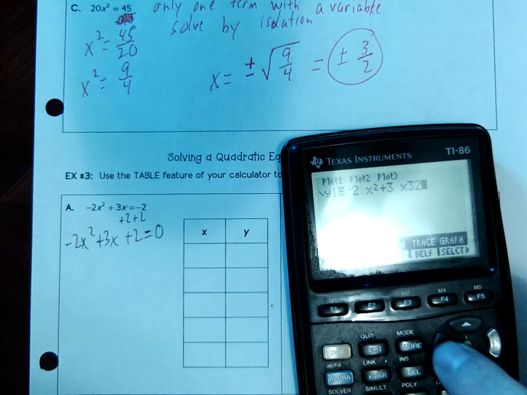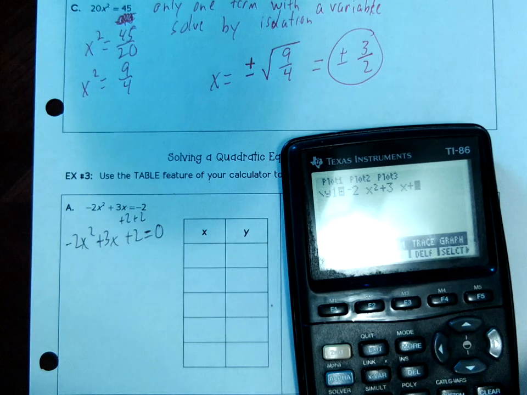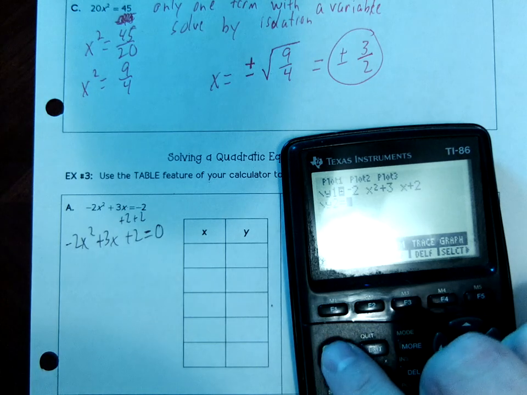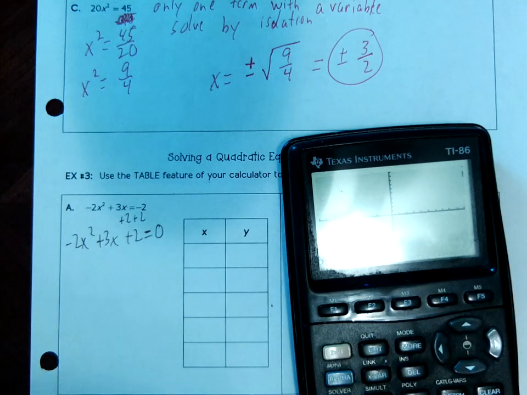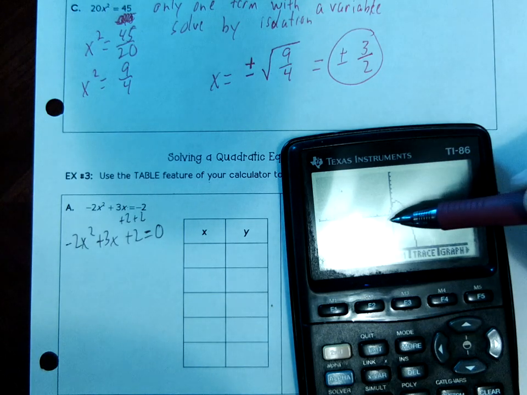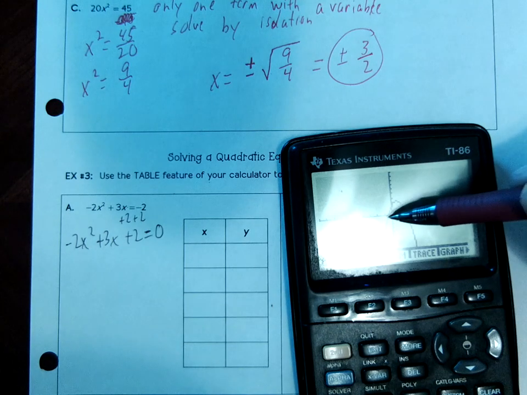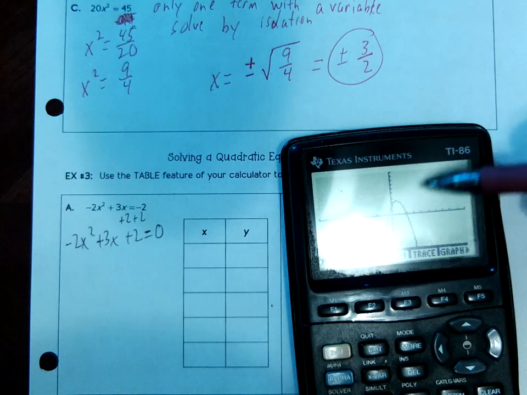Plus 2. Oh, I want plus 2. So I type it into the y equals. Alright, and then I'm going to graph it, and you'll come up with a window. These 2 points right here are going to be where my zeros are. Right here, it looks like that's a negative 1, and that's a positive 2 or 3.